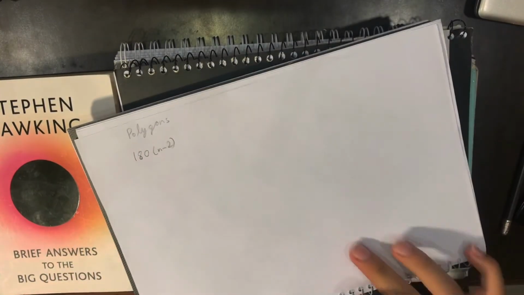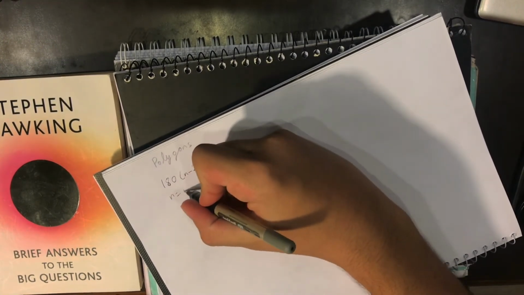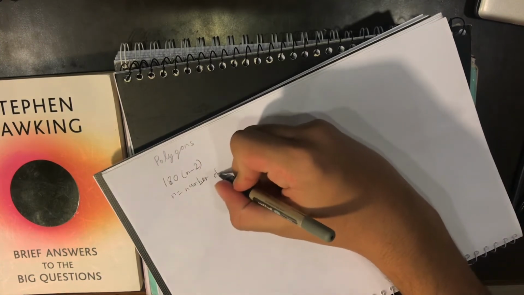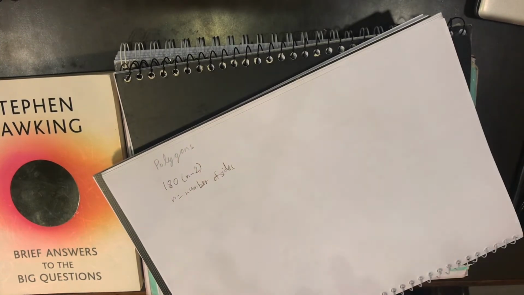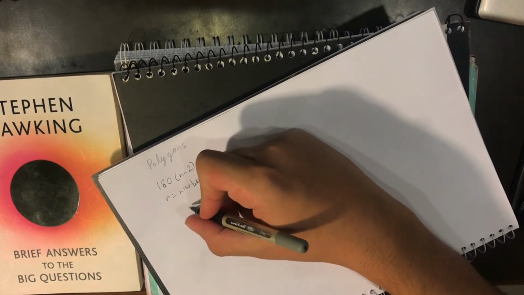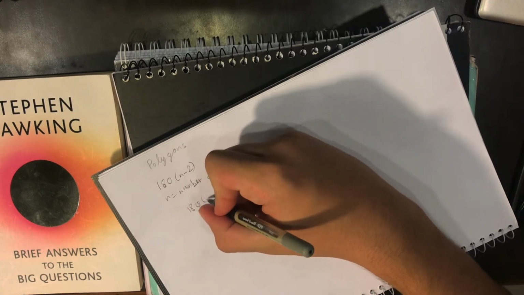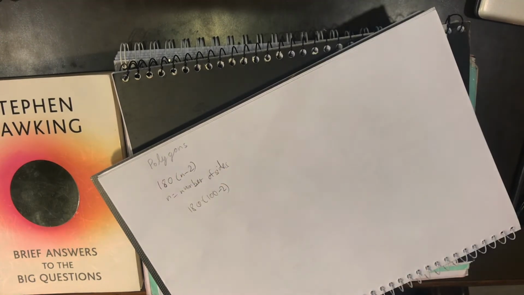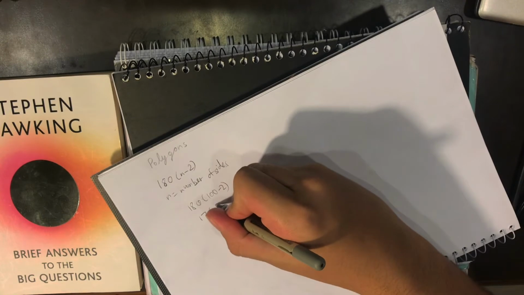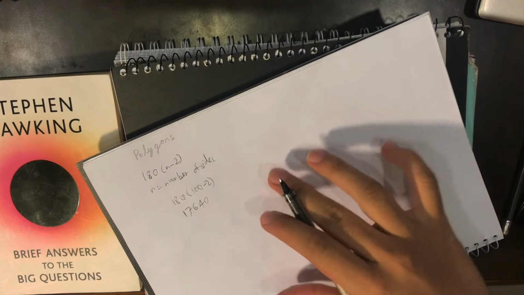Going on, the polygons. There is a simple rule for the internal angles of a polygon. It's 180 times n minus 2, where n is the number of sides. Imagine you have a 100-sided polygon. You just go 180 times 100 minus 2, which is 17640. A bit of flexing over there.